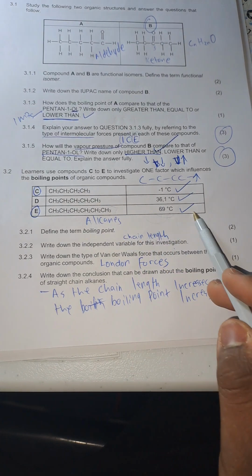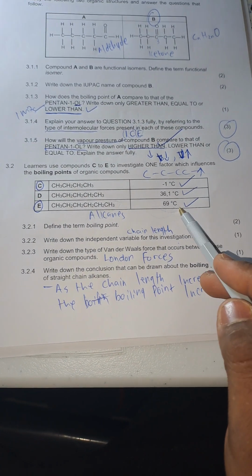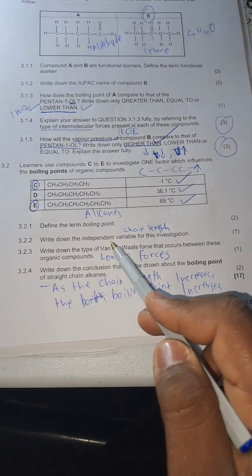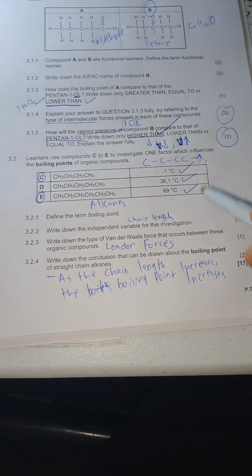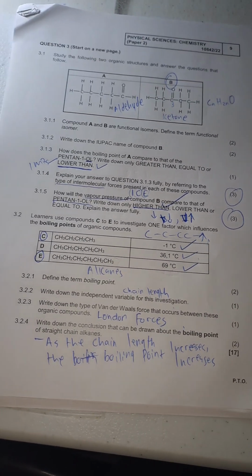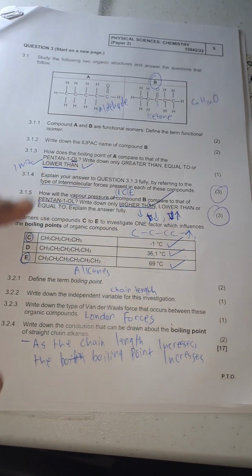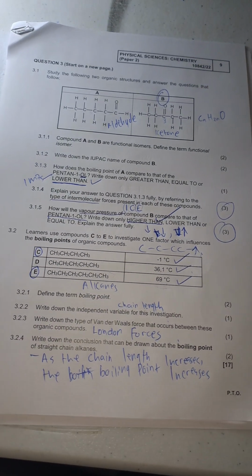Because that is what I was telling you about here. This one is the longest chain, highest temperature, a shorter chain than this one, lower temperature, shortest chain, lowest temperature. You see, just like that. So that's how you do this type of question. Use the ICE method for the essays. You see how easy it is.